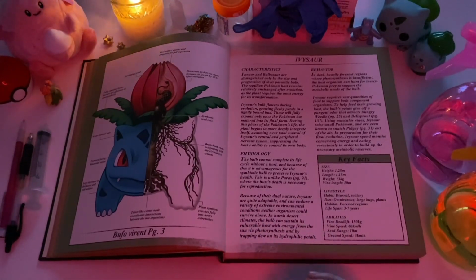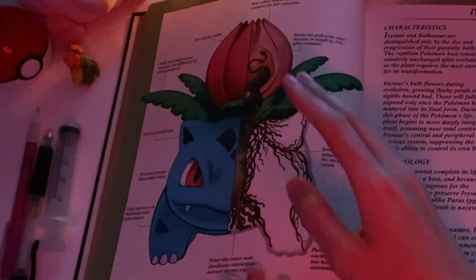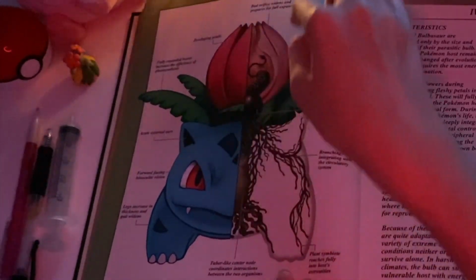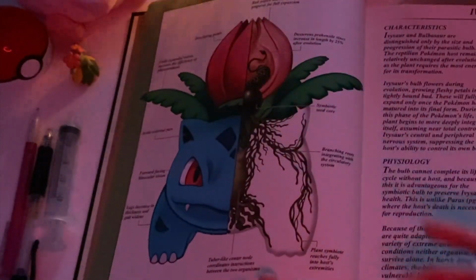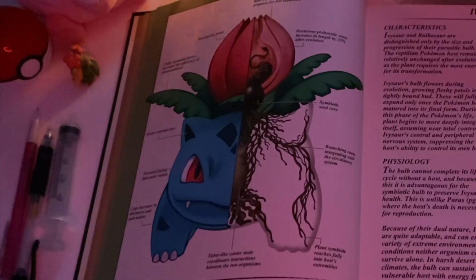Let's first look at the anatomy. So here we have an Ivysaur, slightly larger in size than Bulbasaur, and as you can see, the bulb has begun to bloom, the petals have opened, and a muscular flower has revealed itself.